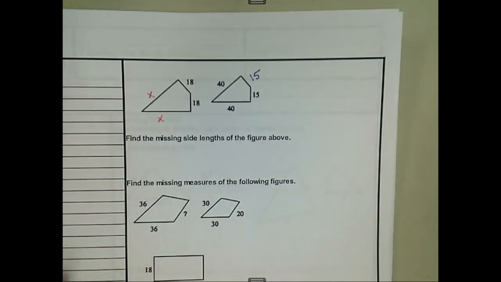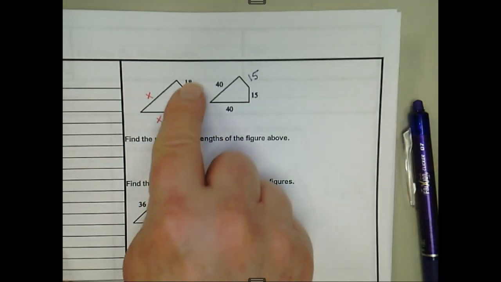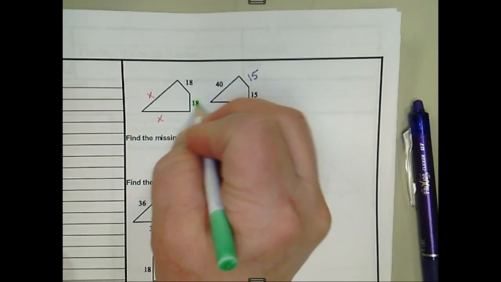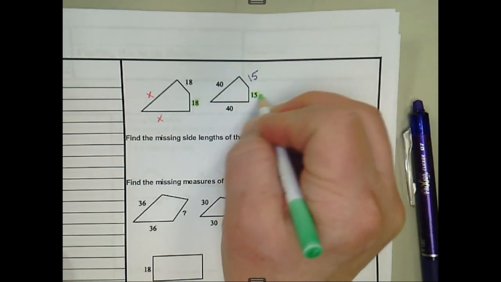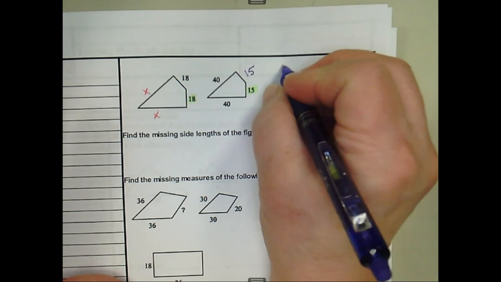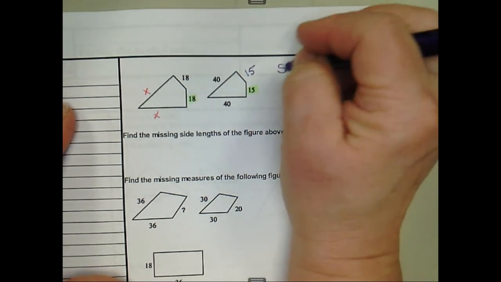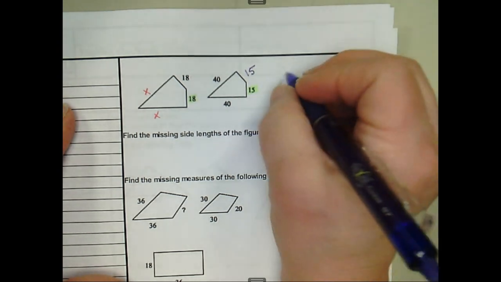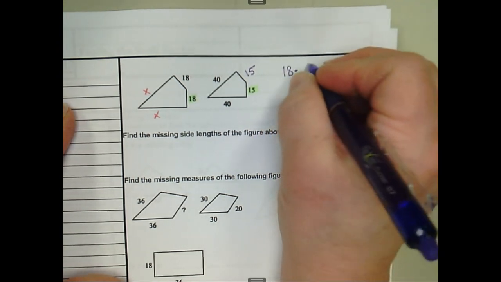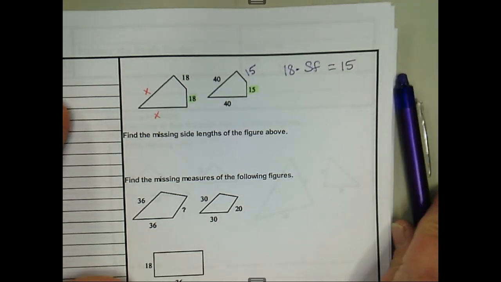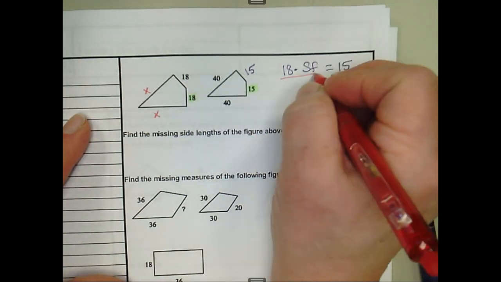So for my scale factor, 18 and 15 correspond. So I will match them up. So 18 times my scale factor will give me 15. Divide both sides by 18.